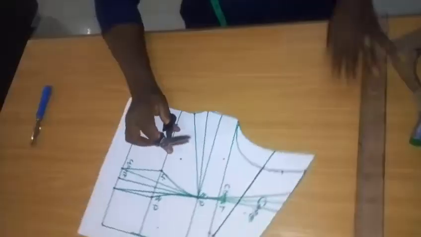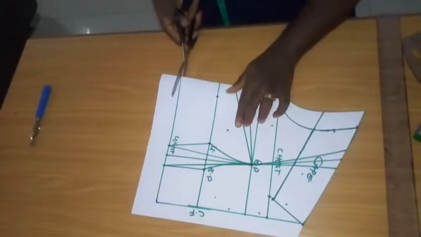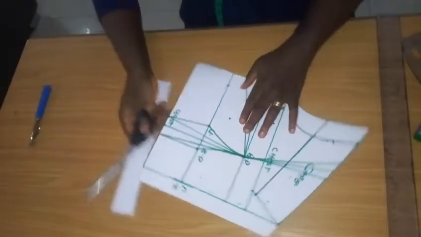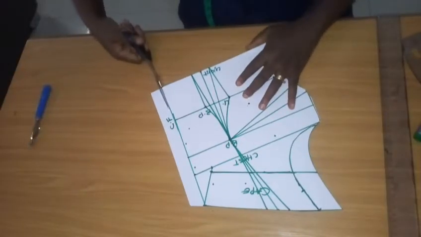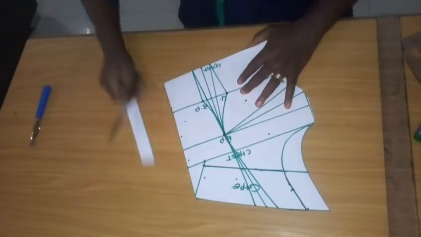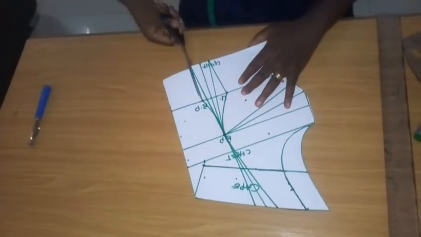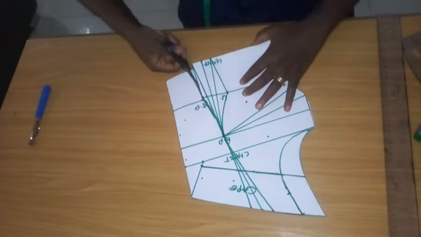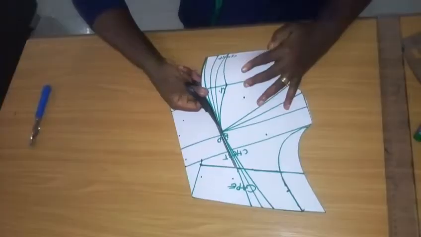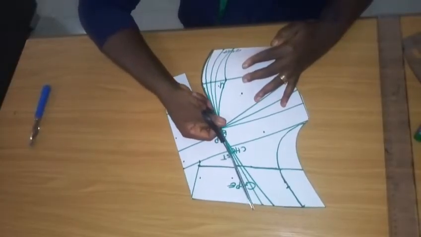Remember, what we are cutting right now is the bodies of this dress, so that is why I'm cutting in this manner. The center front, I'm going to cut it off. Then I'm going to cut on the bust area. Can you see? So I'm cutting off the part that we replaced.